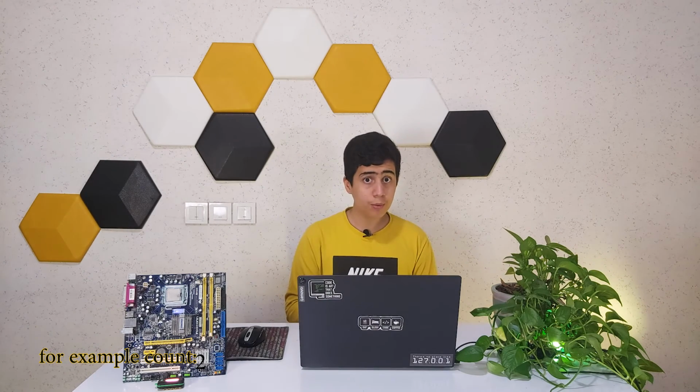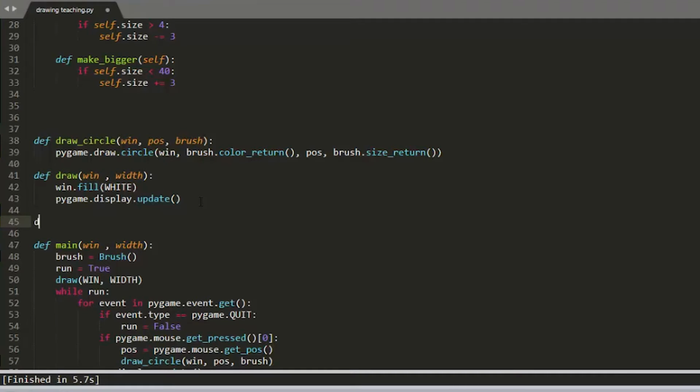Now we want the ability to change all these for our user. So we want to be able to change the color and the size of it. And to do that, we want to check which key is pressed in our keyboard. For example, if R is pressed in our keyboard, we're gonna change the color of our brush into red. And to do that, I'm gonna define a function called handle key or key handle. So define key handle. Hopefully that's how you spell handle.